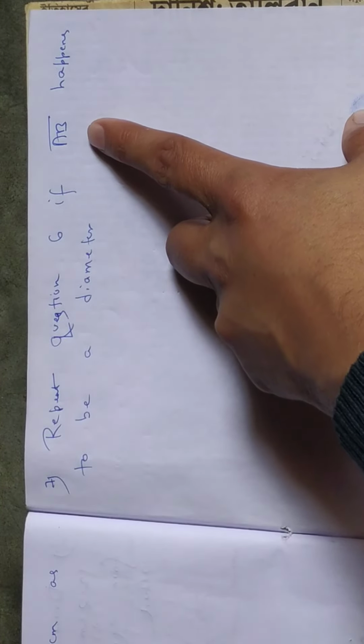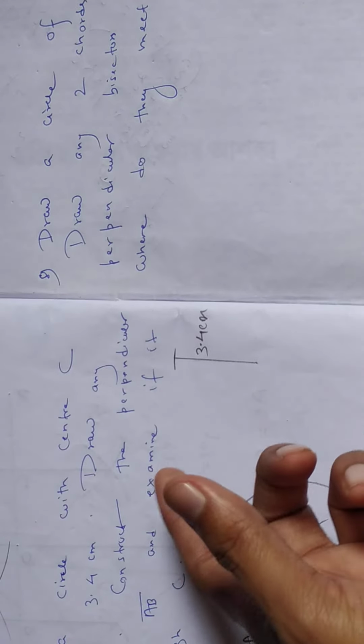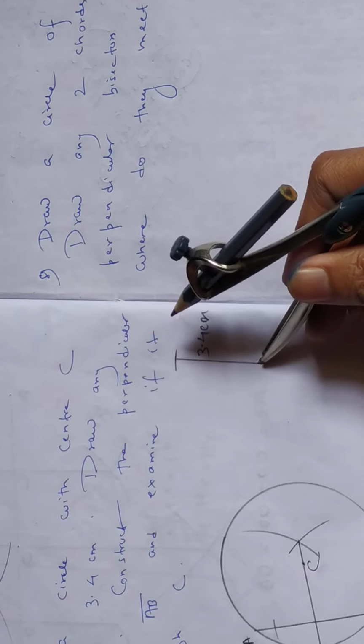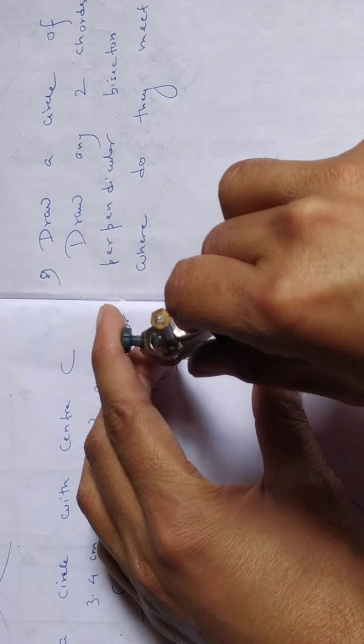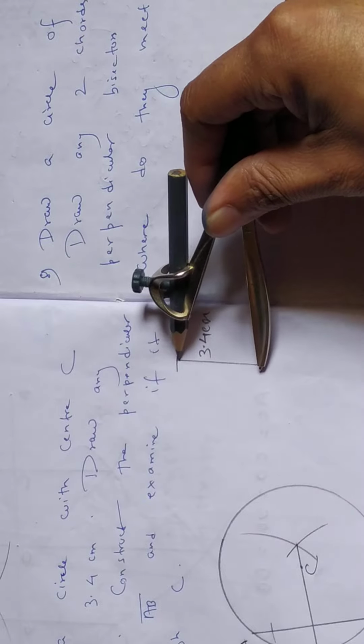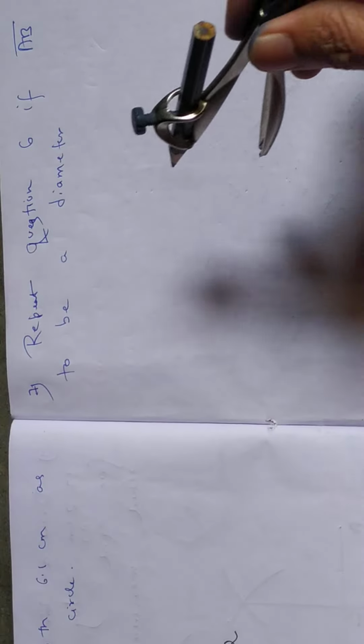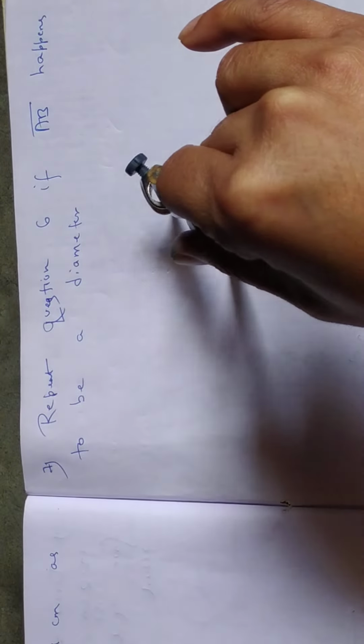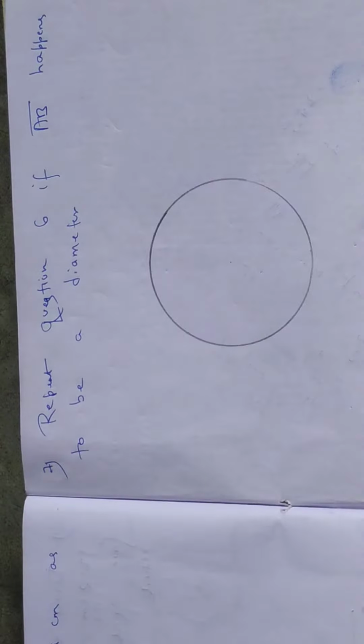Obviously, it will pass through the center. So again, question number 6. What we'll do, you will take this length, 3.4. Same question, so same radius. Okay, so this is 3.4. As you can see, 3.4. So this one, the circle you draw first. So this is 3.4 centimeter.